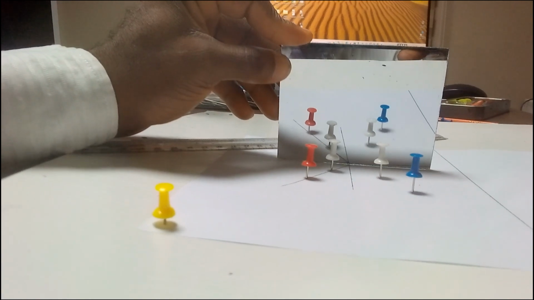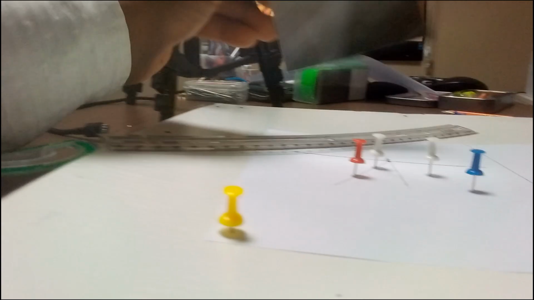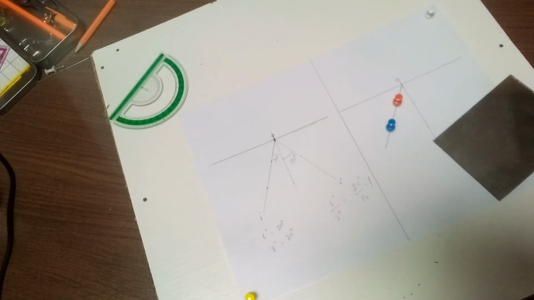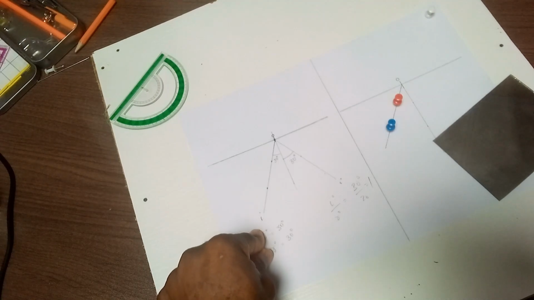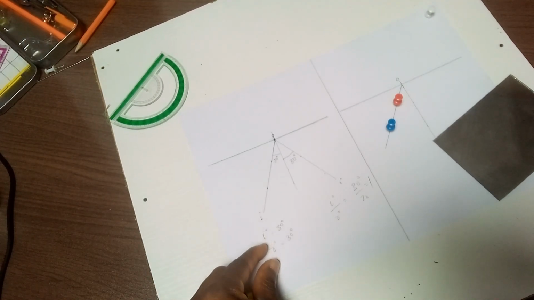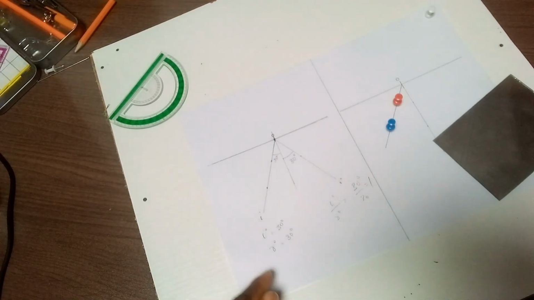The next thing you are going to do is remove the pins and calculate the angle between your incident ray and the normal, and that of your reflected ray and the normal.